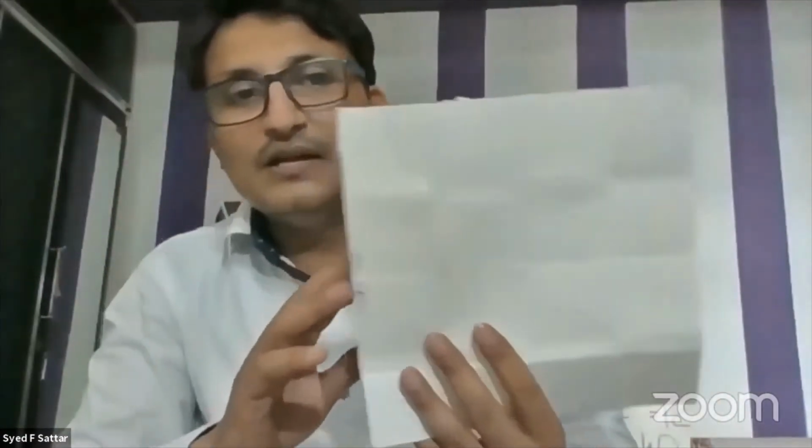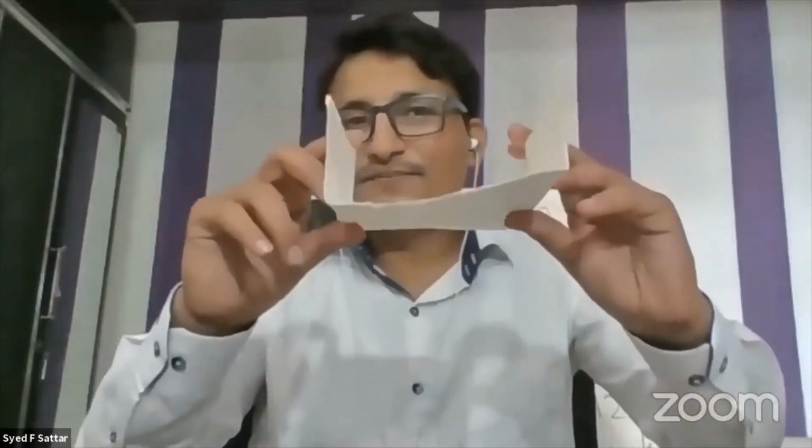Okay, so from this one single piece of paper, what different things are we doing? We are doing ratio and proportions. We are doing linear equations, expressions. We are doing quadratic expressions. We can do even cubic expressions also. Let me show you.